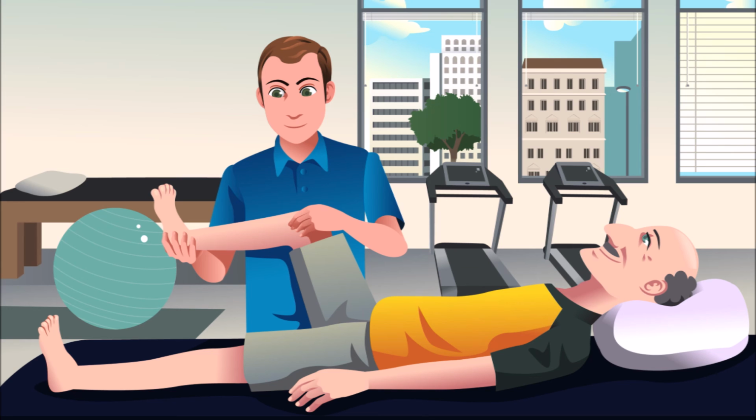So in some cases, surgery may also be needed as the first step to repair and reconstruct the damage, but for the most part, a non-surgical option would be okay.